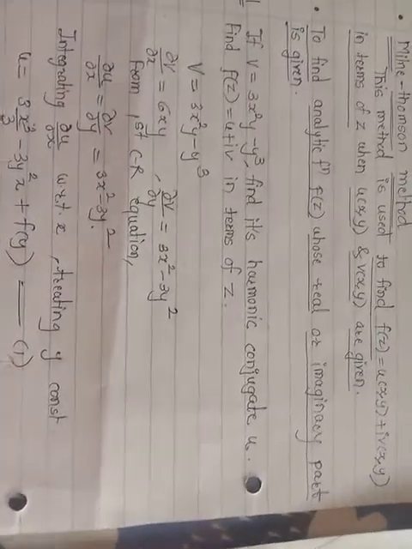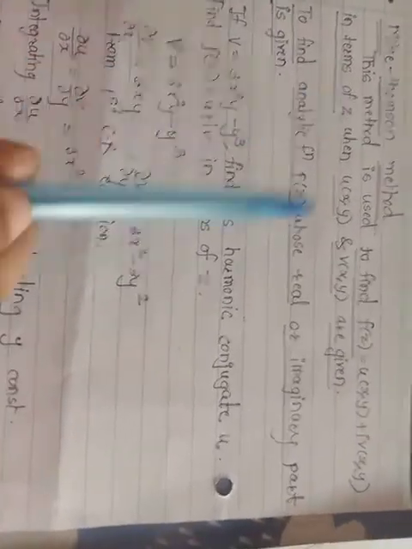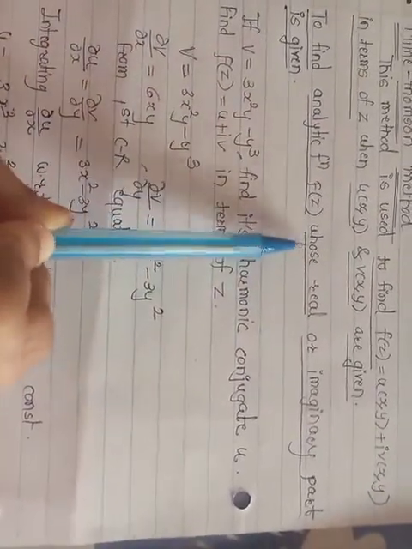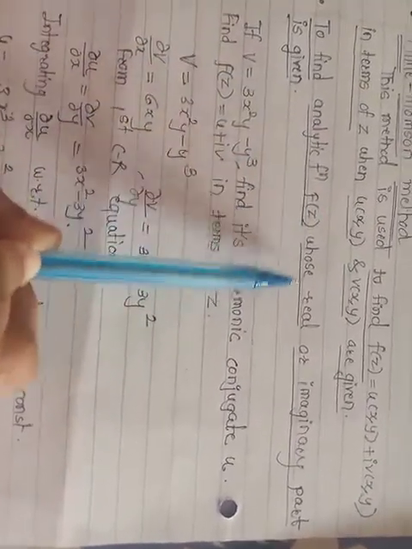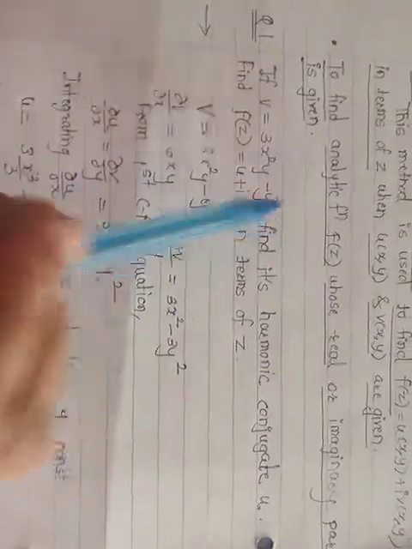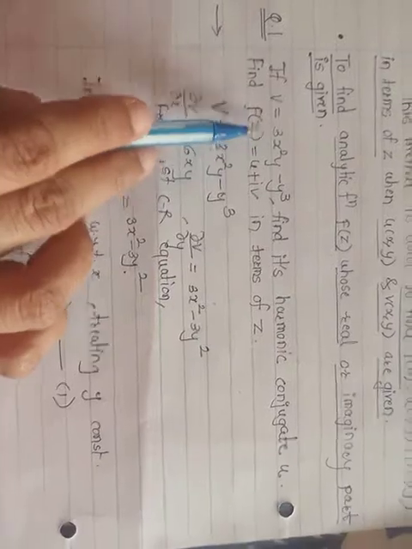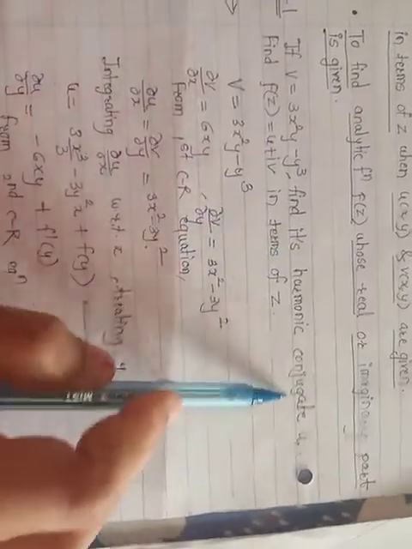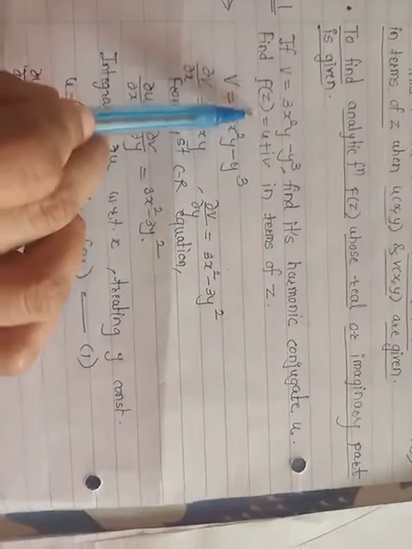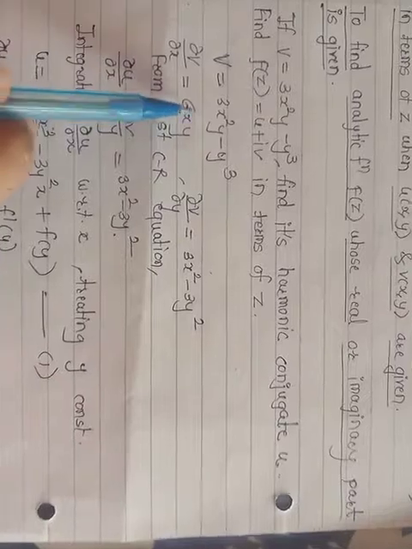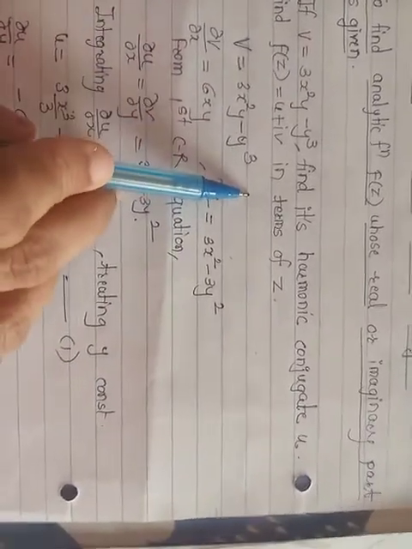Hello students. Today we will study Milne-Thomson's method, that is the method to find analytic function f of z in terms of z whose real or imaginary part is given. Now let us consider one example. If v is 3x square y minus y cube, find its harmonic conjugate u and find f of z in terms of z. Now the given value of v is 3x square y minus y cube.